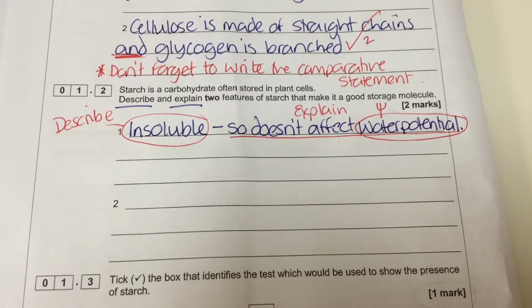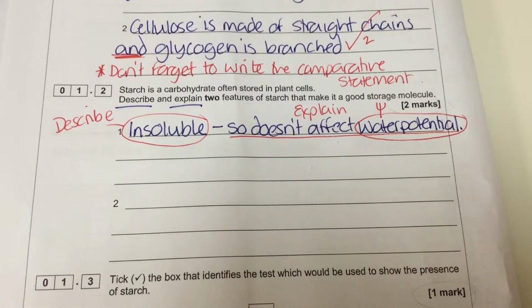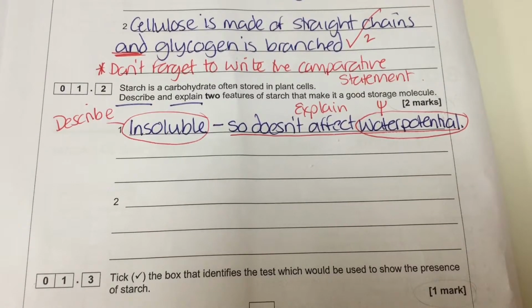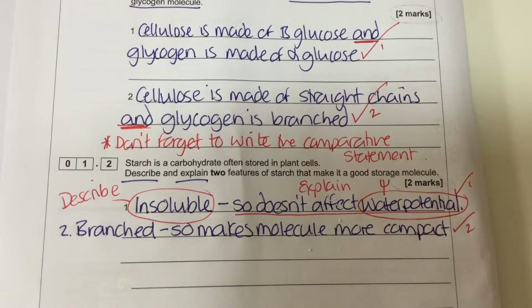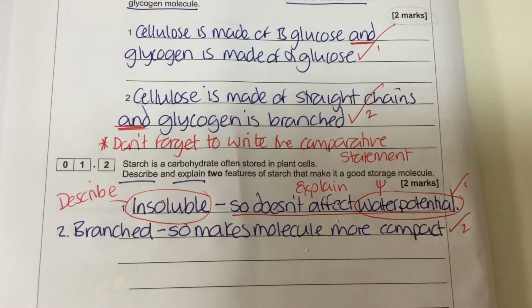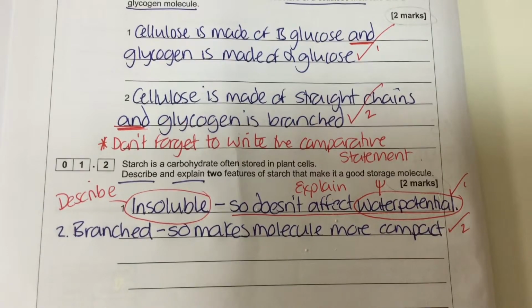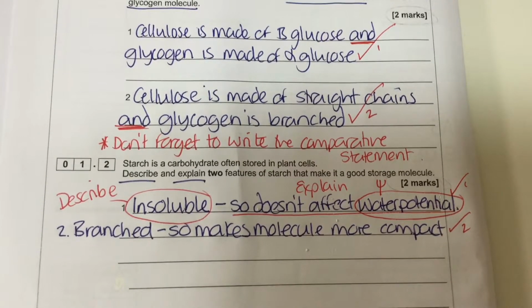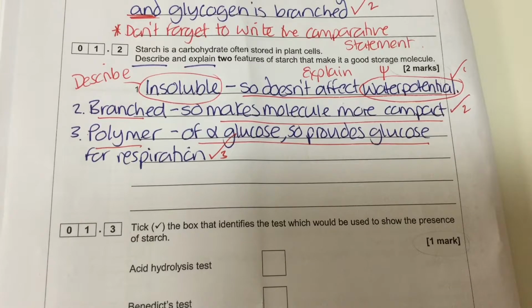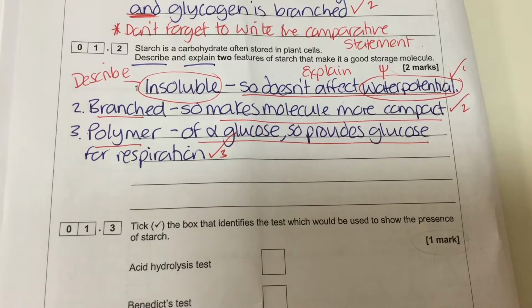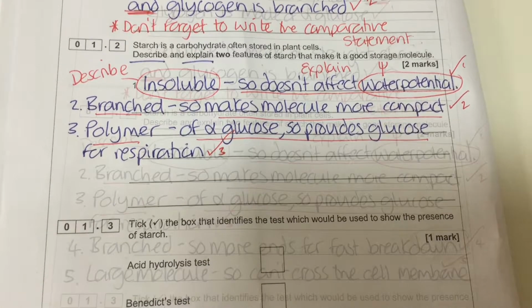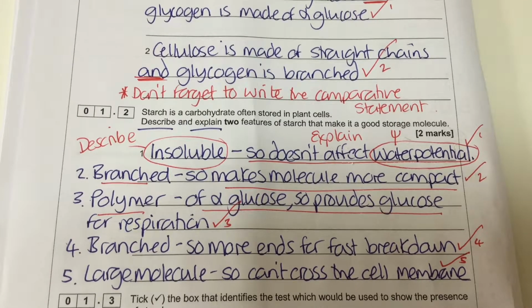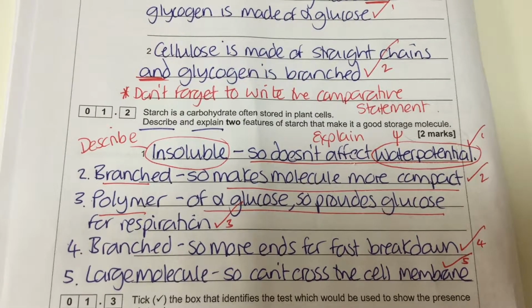Now remember, we're at A level here, so we need to be talking in terms of water potential and not osmosis. Second thing, it's branched, so the molecule is more compact, meaning we can get more into the cell. Third, it's a polymer. That's the description of alpha-glucose, so this provides glucose for respiration. 4, it's branched, so more ends are available for fast breakdown by enzymes. And 5, it's a large molecule, so it can't cross the cell membrane, it can't leak out. Once it's in the cell, it's there.